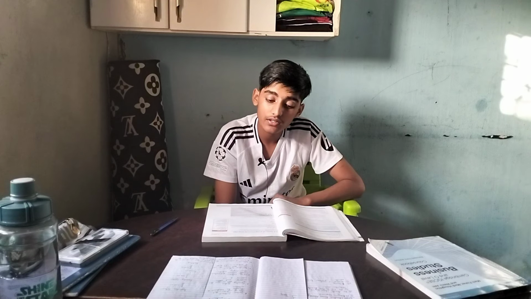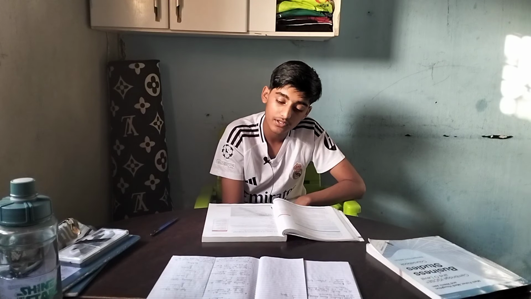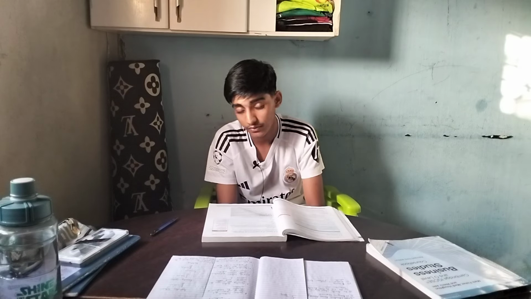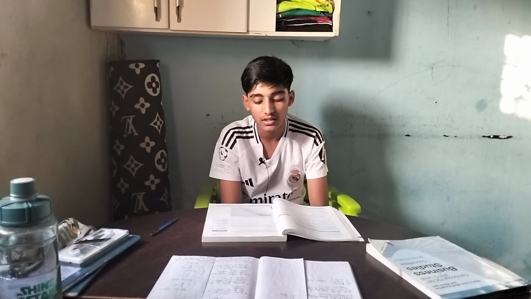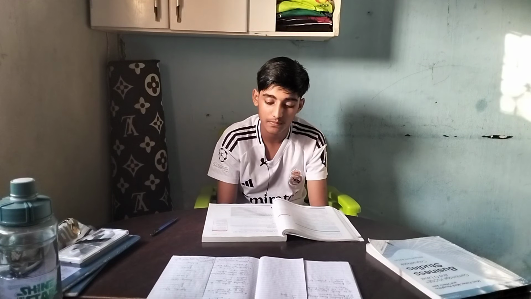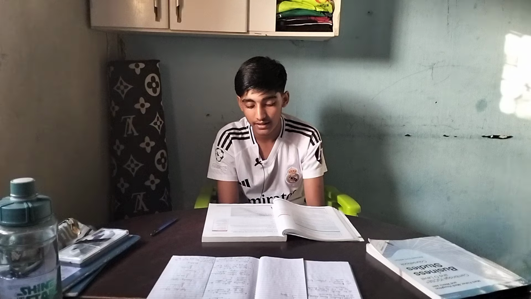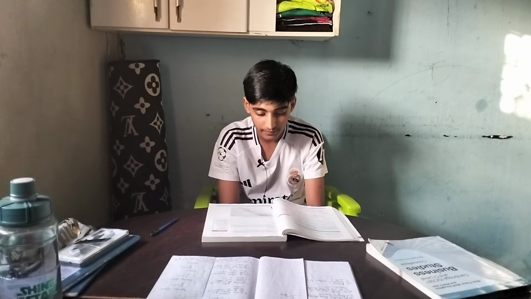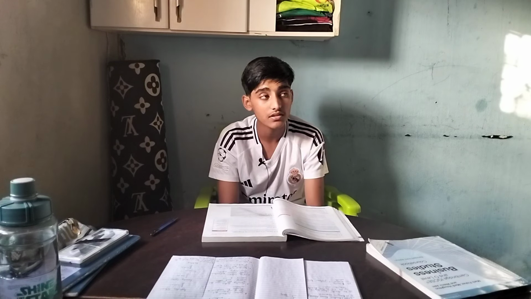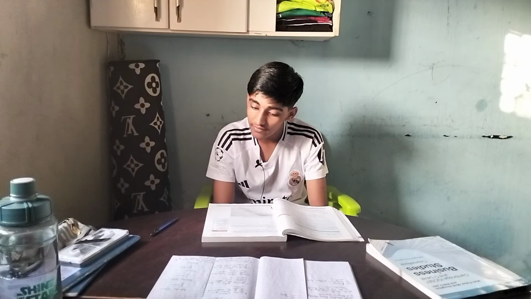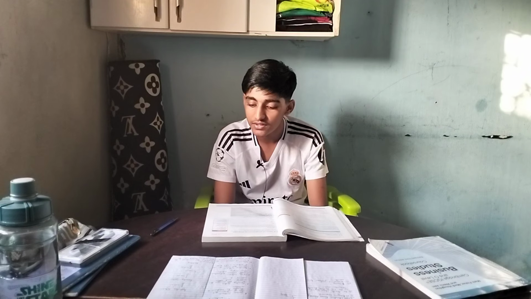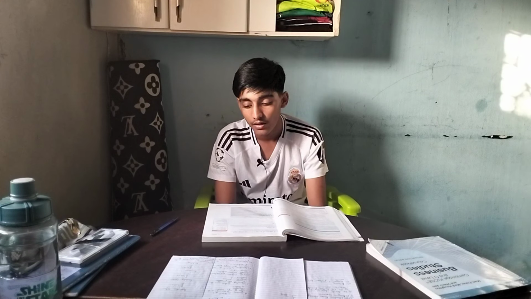Now we are going to talk about the types of programming language. There are two types: high-level programming language and low-level programming language. Examples of high-level languages are Python, Java, JavaScript, C++, and VB.NET. A high-level programming language is a type of programming language that uses English-like commands.